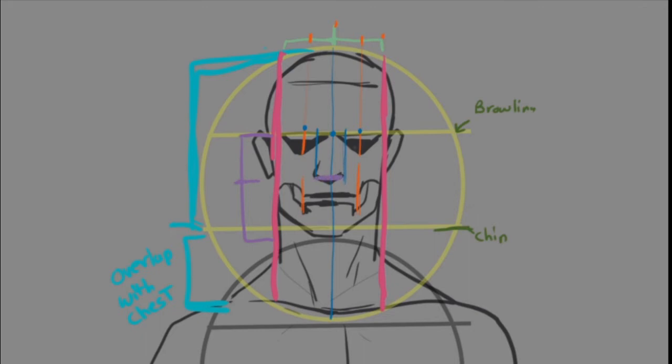That's where your nose should end, right? Halfway between where the nose ends and where the eyebrow is, eyebrow and nose, this should be where your eyes should end.